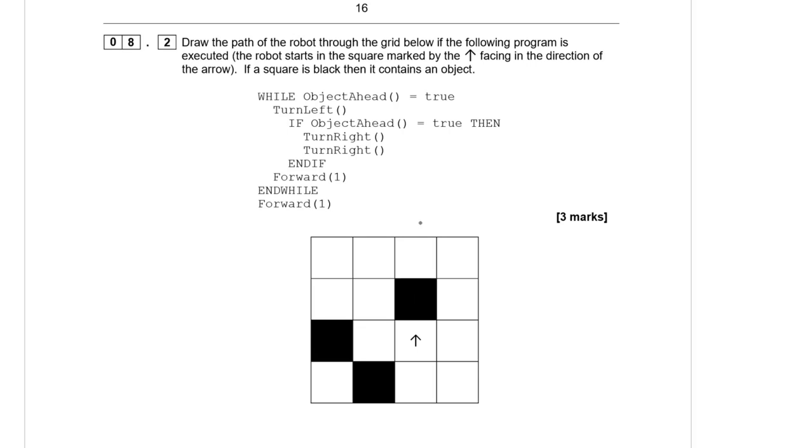Part 2 is a more complicated version of this, so we're given more code here, and we now have objects represented with black squares. Again, we've got to do the path starting from here with that direction using this code. First of all, we've got a while loop where object ahead, remember, returns true if there is an object or false if there isn't, and we're going to loop until there's not an object ahead. At the moment there is an object ahead, so we enter the loop.